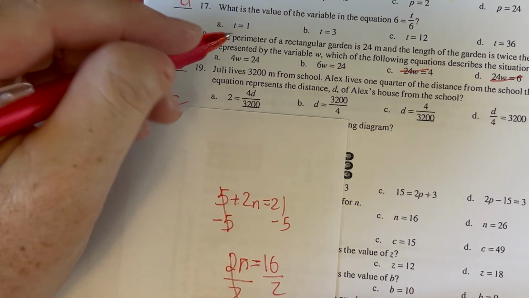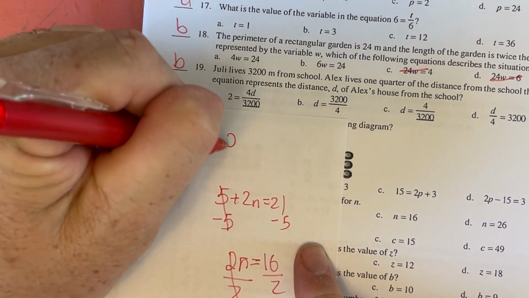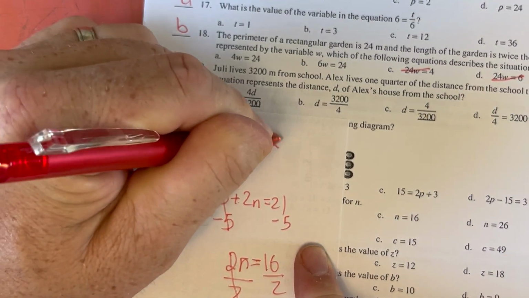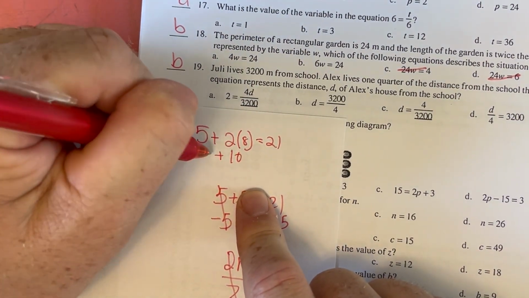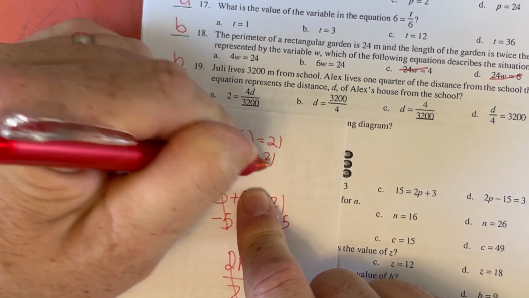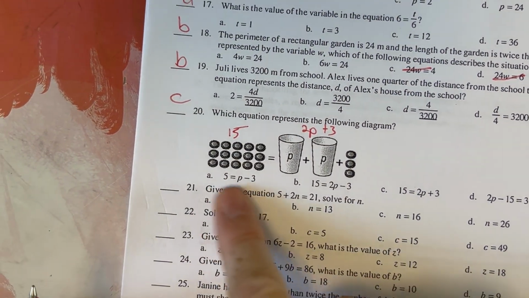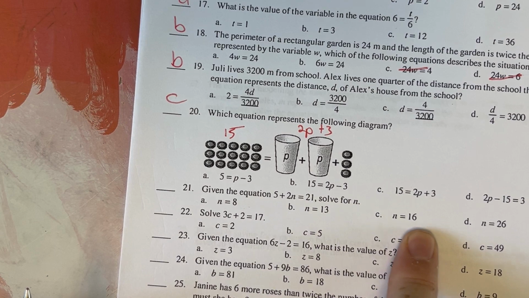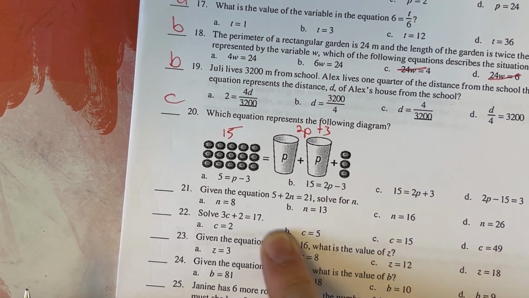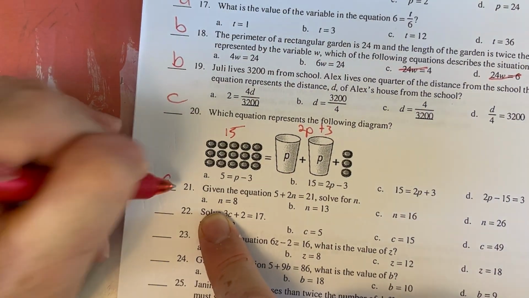How do I check and make sure I did that right? 5 plus 2 times 8 equals 21. 2 times 8 is 16. 5 plus 16 equals 21. 21 equals 21. So we did it right. Okay, so then here we are. So n equals 8. A.